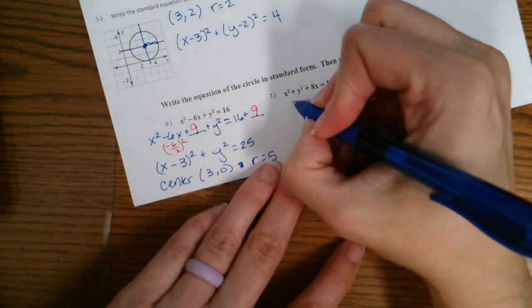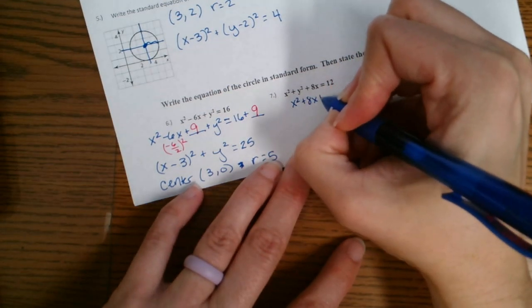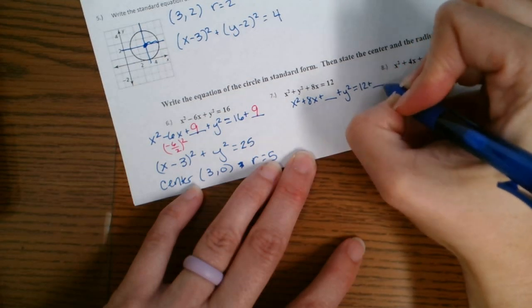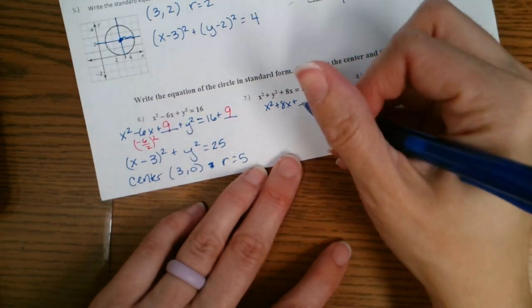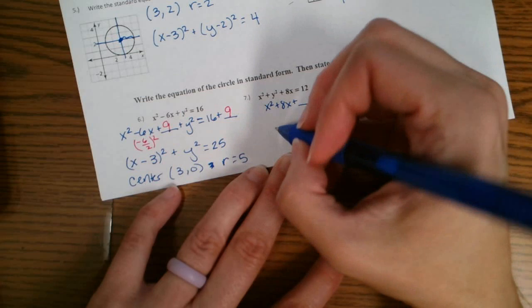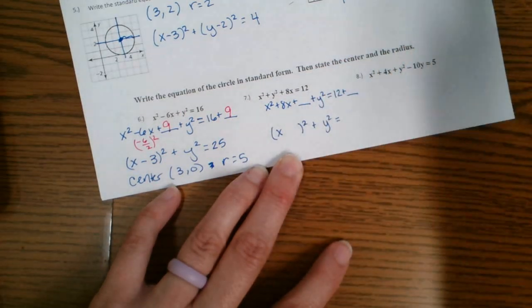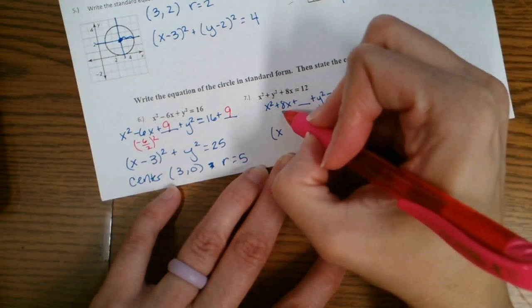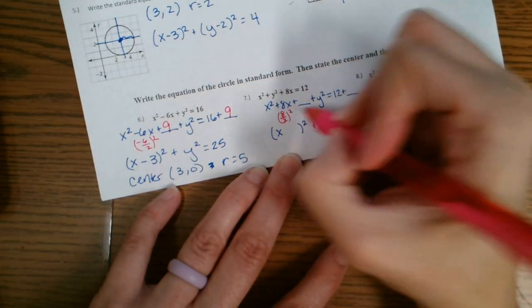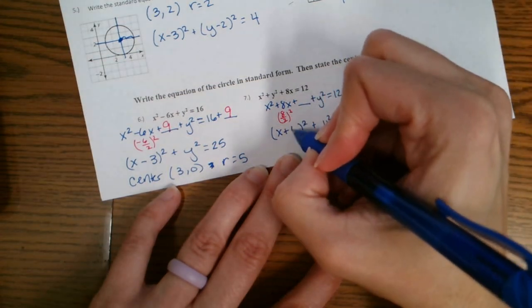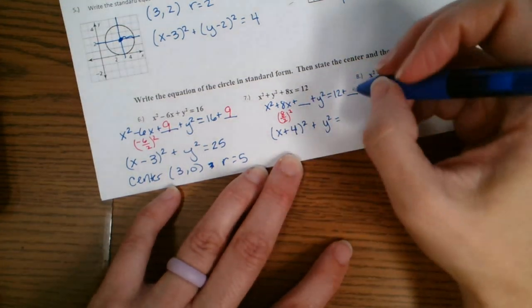Alright, for the next one, I rearrange it. I put the x's next to each other. I leave a blank. I only need one blank on this side because I only have to complete the square for the x. So I know I'm going to need to take half and square it. When I take half, I get 4. So I know this is going to be a plus 4.